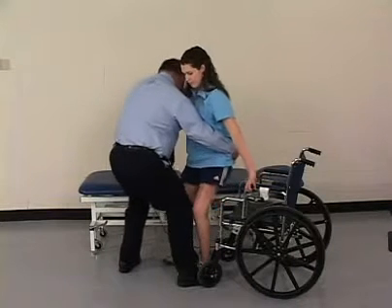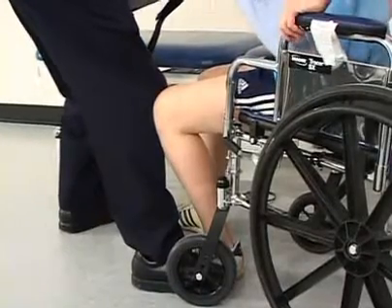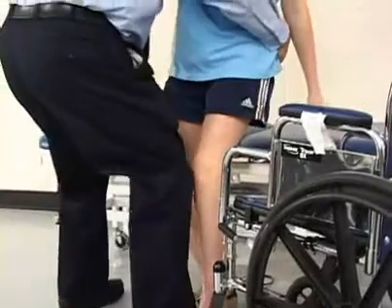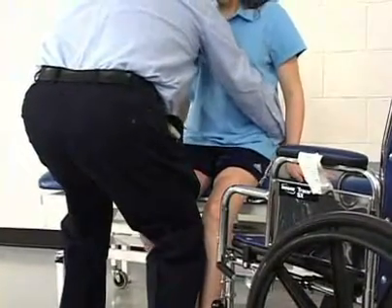A patient must be able to transfer to both sides. When teaching a patient to transfer, moving toward the uninvolved side may be easier and safer initially because they are moving toward the side where their lower extremity can provide support.